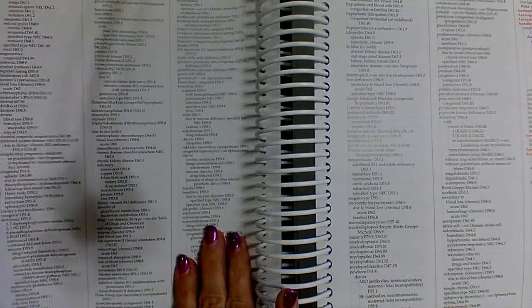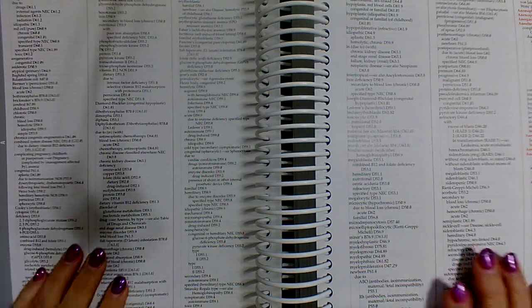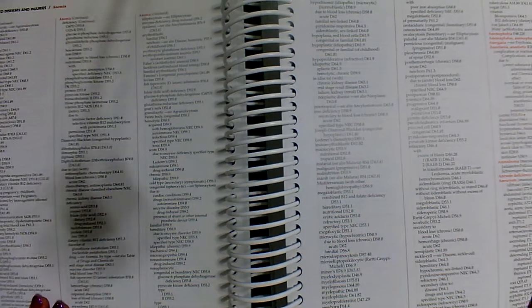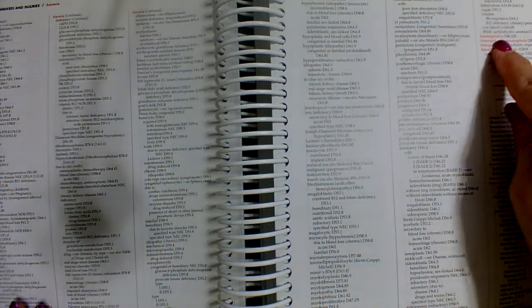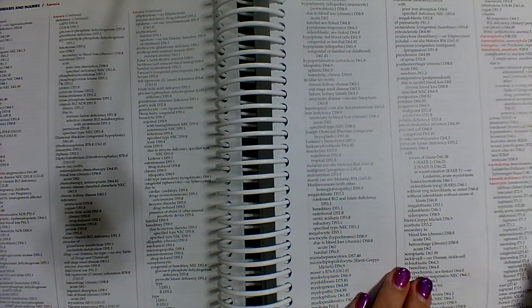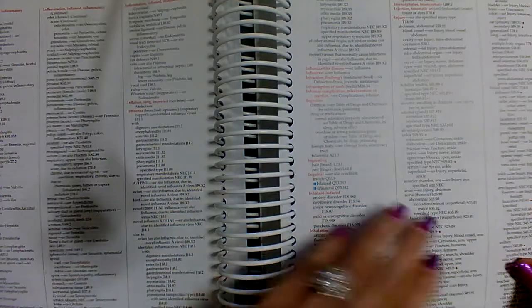And your main terms will be found in red in your alphabetic index. So like here are some main terms, and then your subterms found underneath there. So that's your alphabetic index to your index of diseases and injuries, all the way from A to Z.